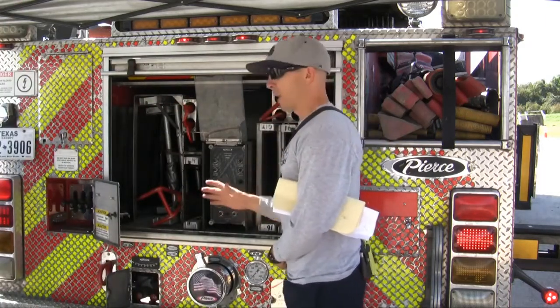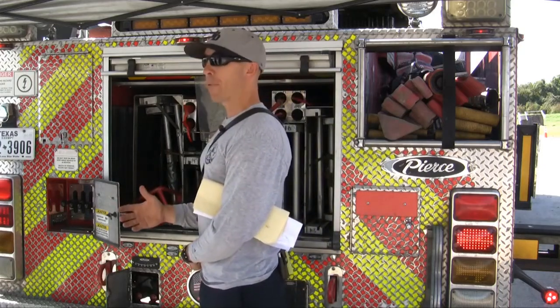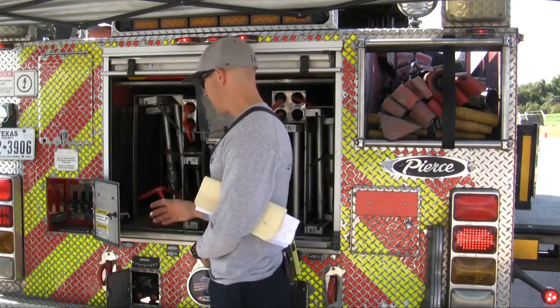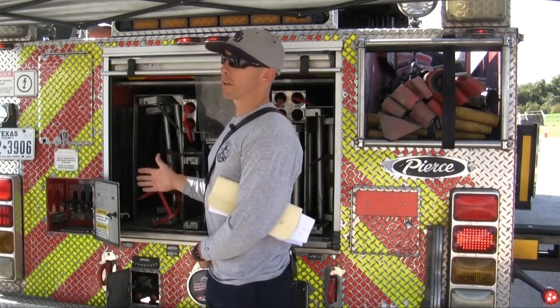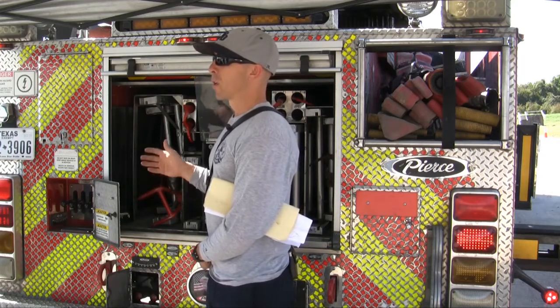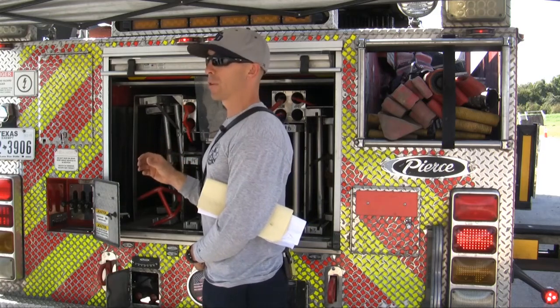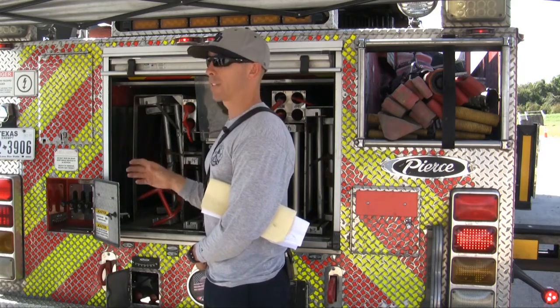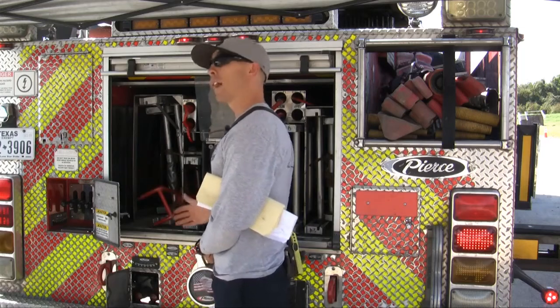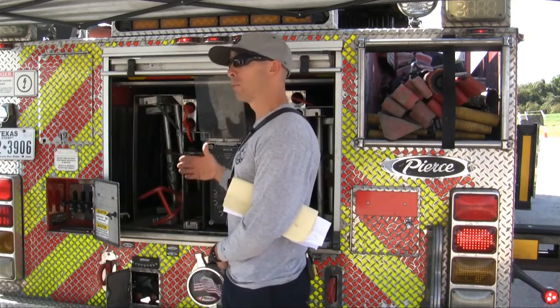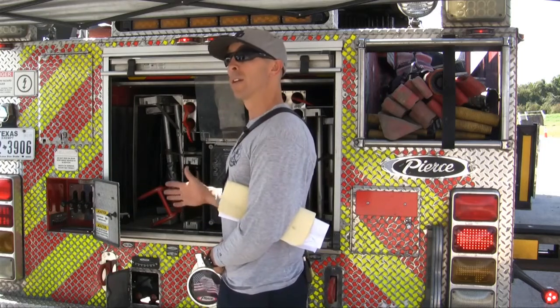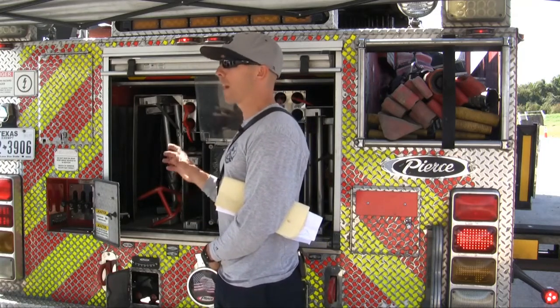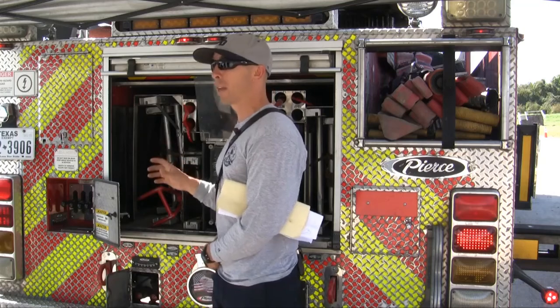Okay, this is where some more apparatus familiarity is going to be key. On this truck, if we lose aerial master, what's the part of our brain that prevents us from doing stupid things? Safety interlocks. The safety interlocks are part of the brain, which is based on electricity, correct? Do we have electricity right now? So that part of our brain is not functioning the way it should be.